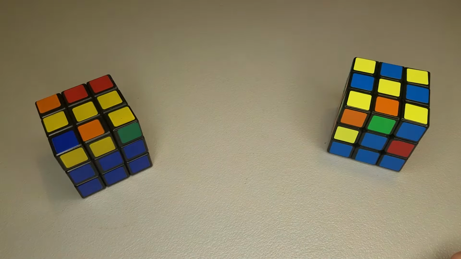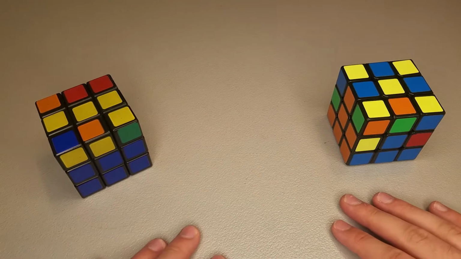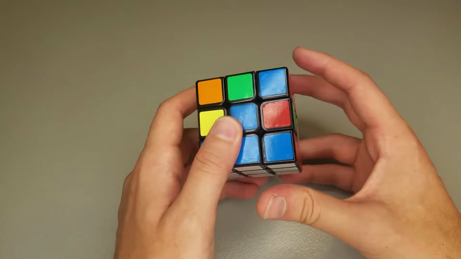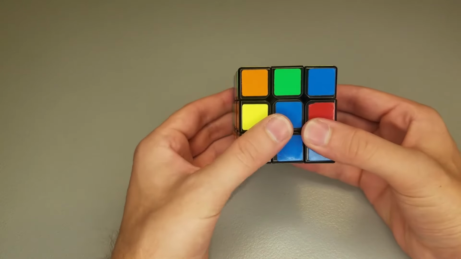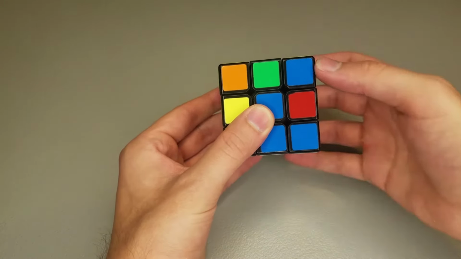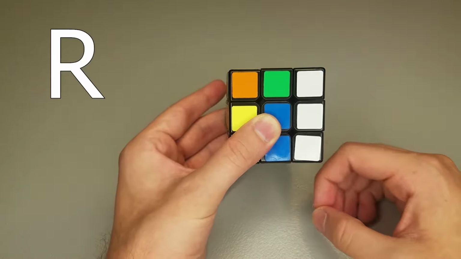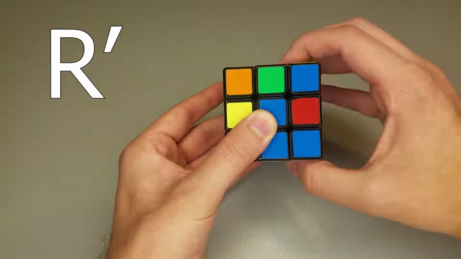Now this will require knowing some algorithms that I'm going to teach you, and you're also going to need to learn the Rubik's Cube notation. So I will teach you that as well. Every move you make has a standard notation that denotes the move. So for example, when you're looking at the cube like this is the right side of the cube. When you turn it clockwise, that's called an R. Now when you turn it counterclockwise, that's called an R prime.